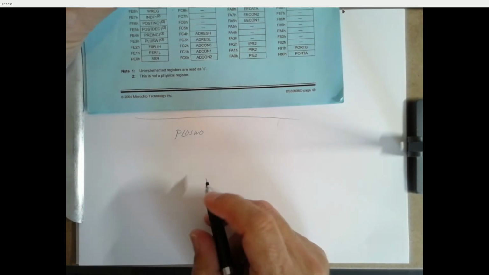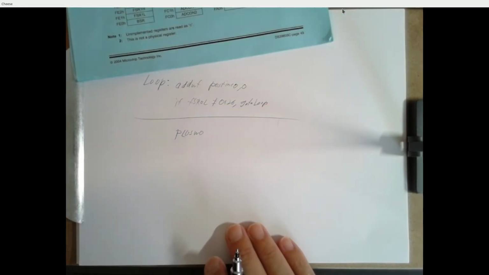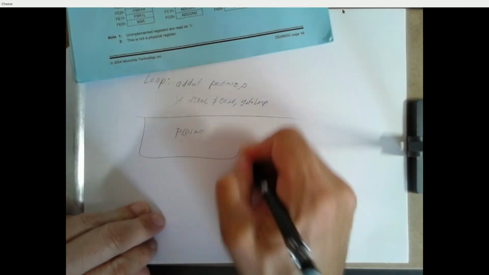This register says, read the contents of FSR0, read the contents of the W register, add them together, use that as the address that you're after. And this is useful because, for example, well, let's write some code here.